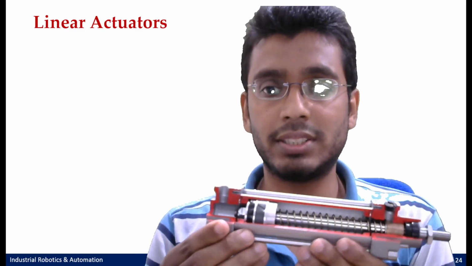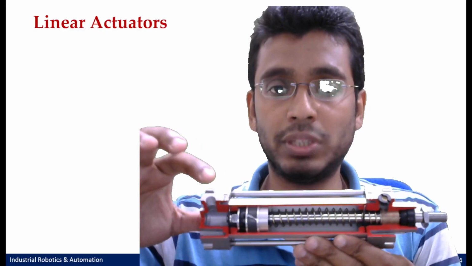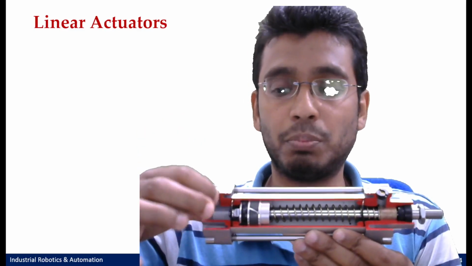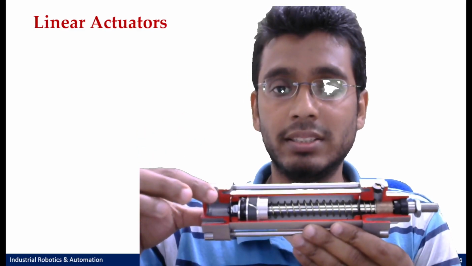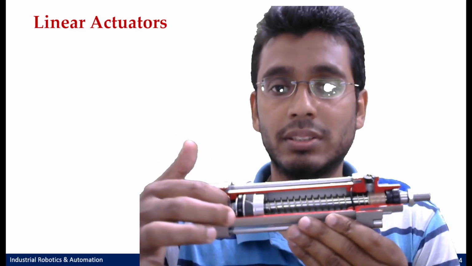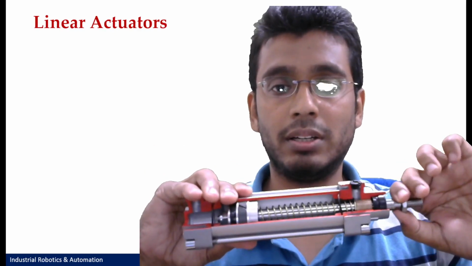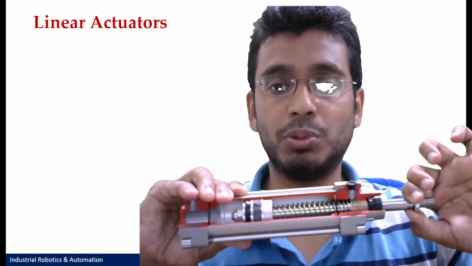For the single acting cylinder to extend, you must have a port. Since this is a sectional view, a cut section, you can see this is a port here, it is cut here. So generally fluid enters from here, goes through here, and then it pushes this piston, it applies pressure on the piston, and this moves forward.